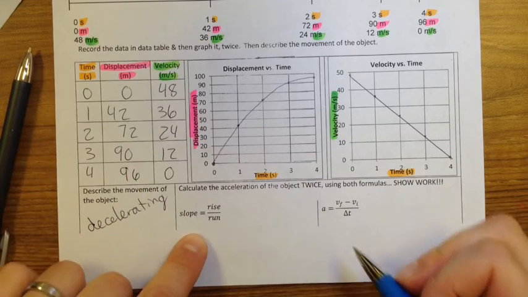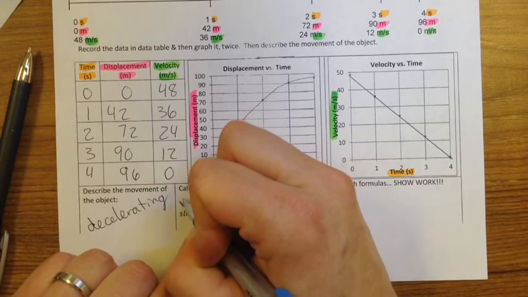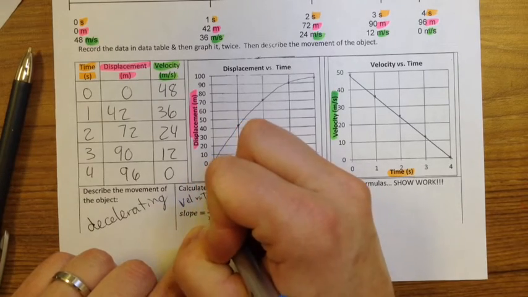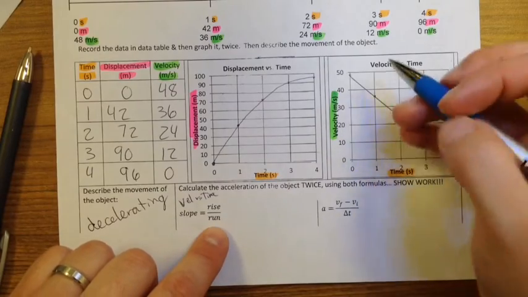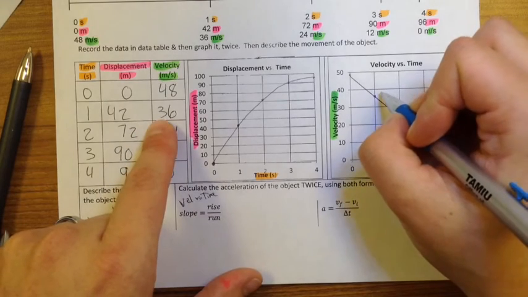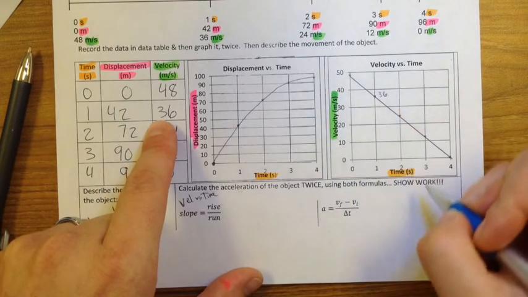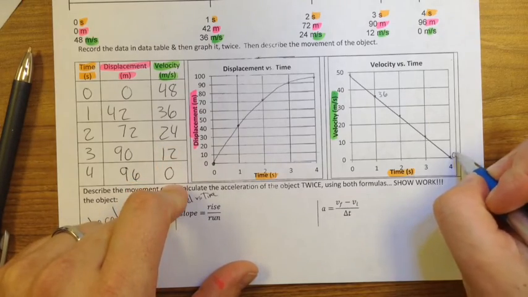So to calculate that, go over here. We're going to use the velocity versus time graph to do this. We want the slope of the velocity versus time graph. So rise over run. Pick a number, write down what it was, 36. Pick another number. Let's do this one, 0.